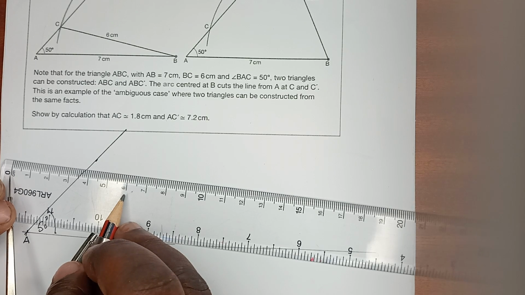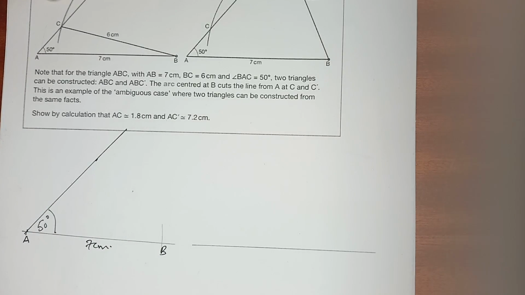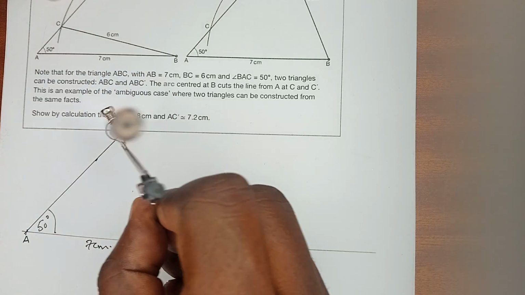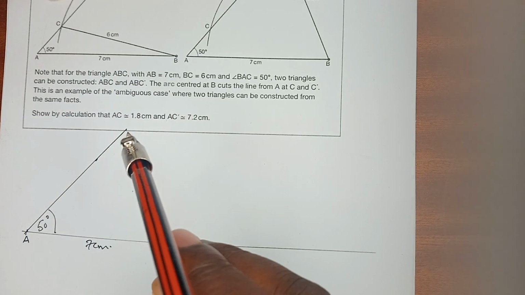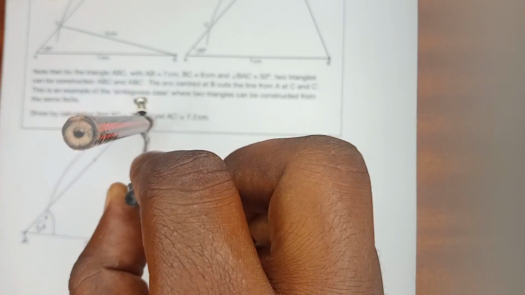That is 6 centimeters, as you can see. Now, from point B, using the 6 centimeters, we can have a line segment cutting there. If you draw that triangle, then cutting over there.